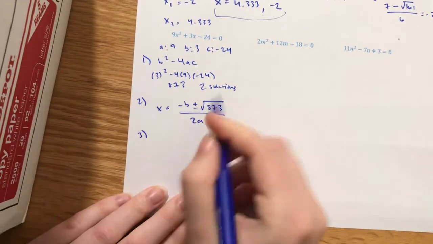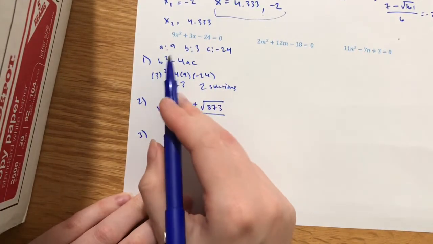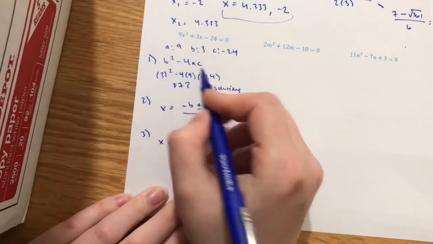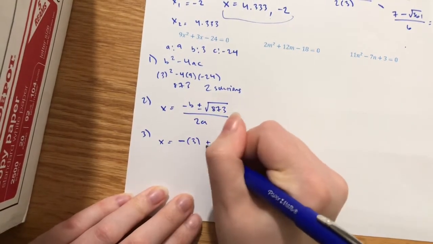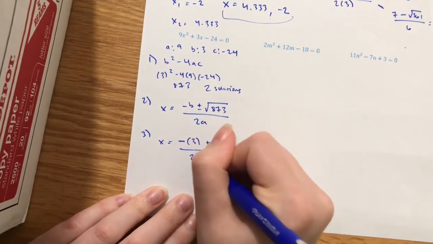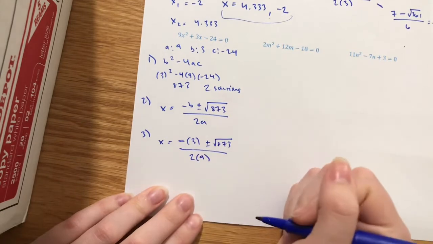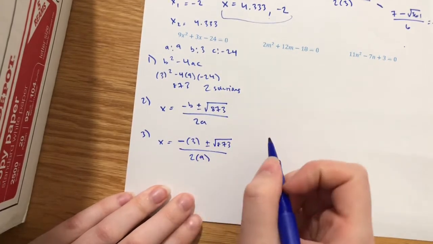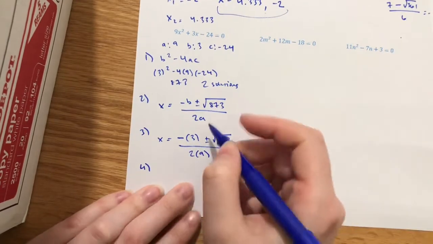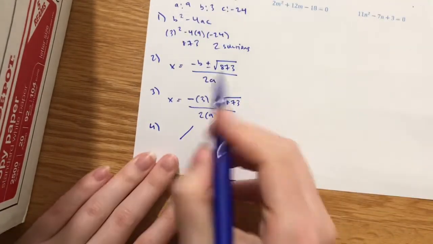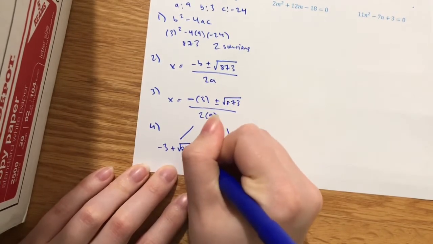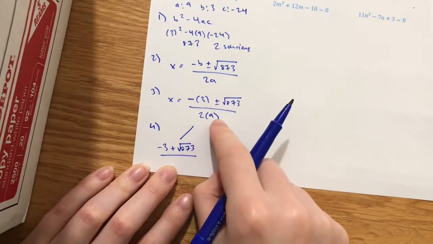Step 3 is start, fill in b and a, from these values. So x equals negative, and your b value is 3. And I always just use parentheses, positive or negative. 873 all over 2 times 9. Great. And so then remember step 4, simplify on Desmos. You're going to need to make 2 things out of this. This technically turns into negative 3 plus root 873 over 2 times 9, which is 18.